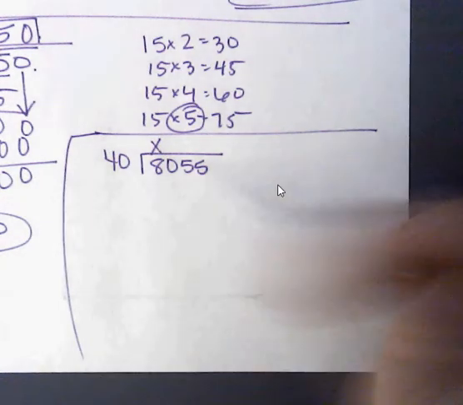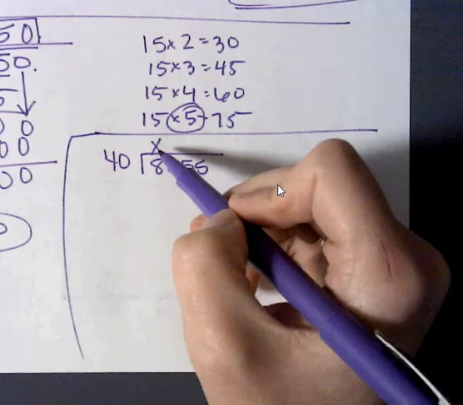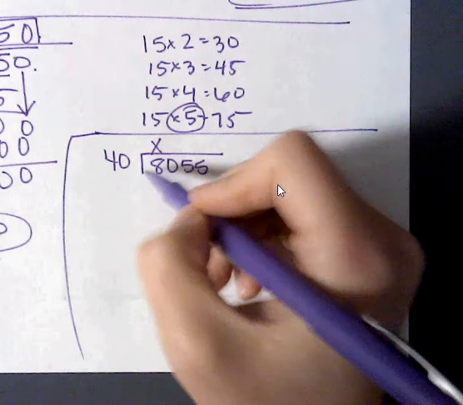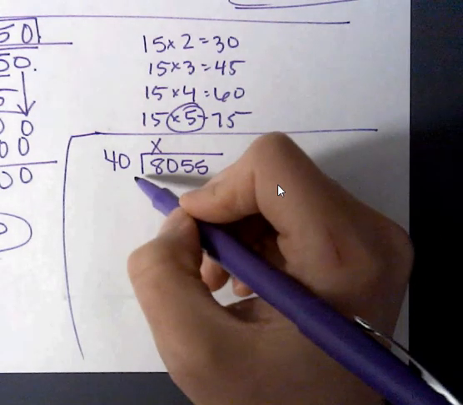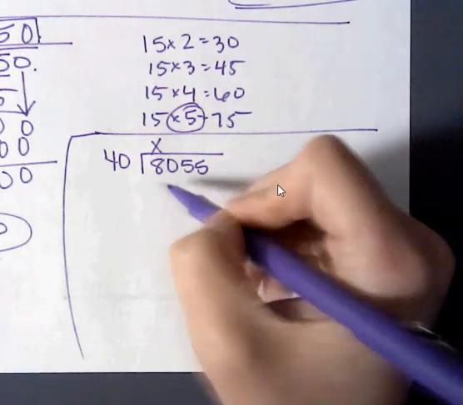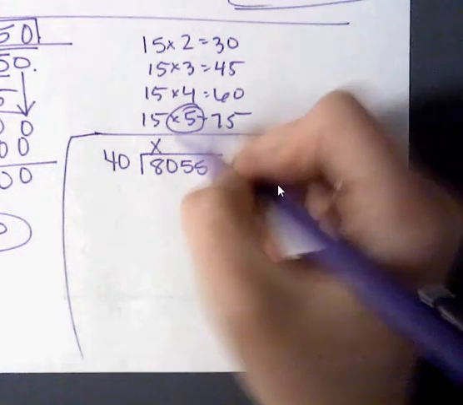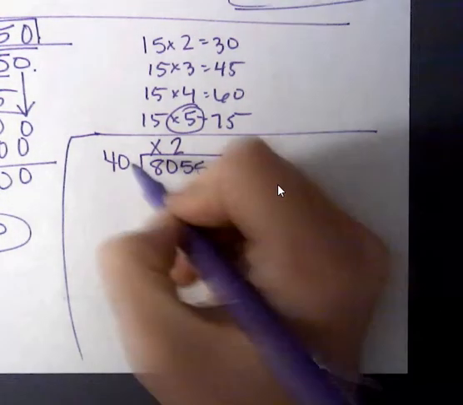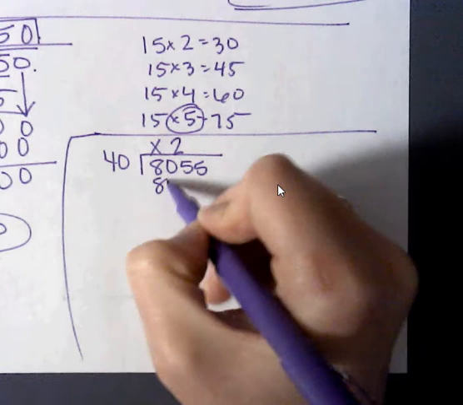So we can't do anything with that. So 4 times basically nothing. Yeah, that can't happen. So we're going to need to move on to the next number. So 40 goes into 80 how many times? 2 times. 40 times 2 is going to give me 80.